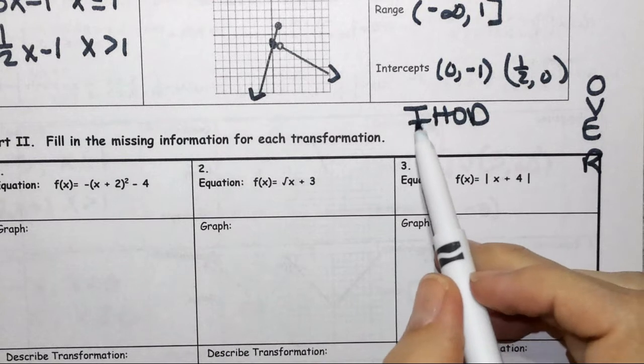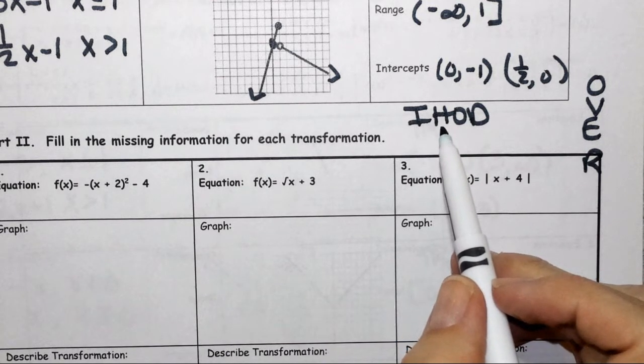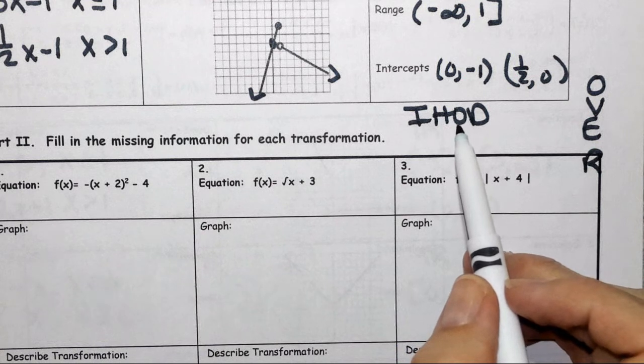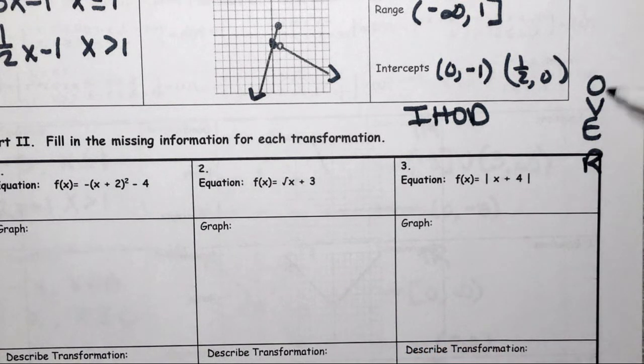IHOD stands for if there's a number inside the parentheses, we're going to do a horizontal shift or stretch. We're going to do the opposite of what it says, and it's going to change the domains. If there's a number outside the parentheses, there's going to be a vertical shift or stretch. It's going to do exactly what it says, and it's going to affect the range.